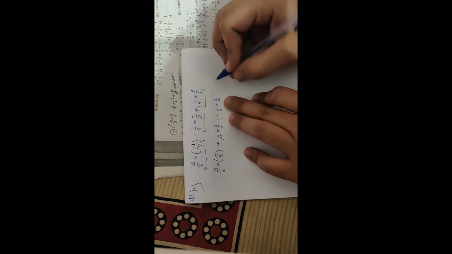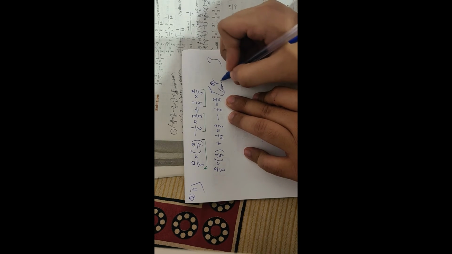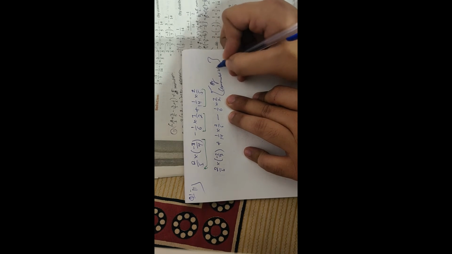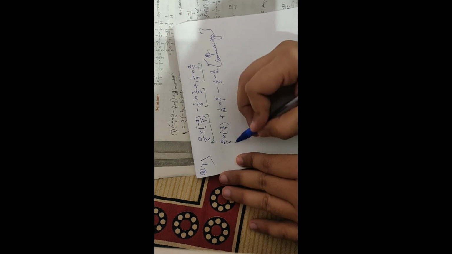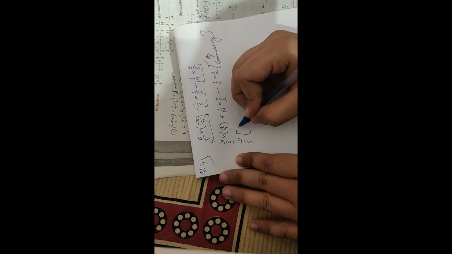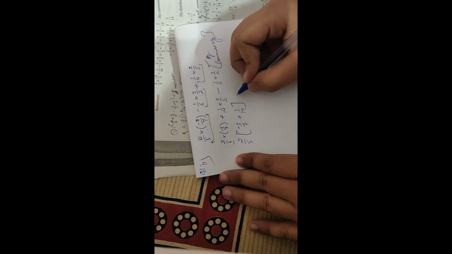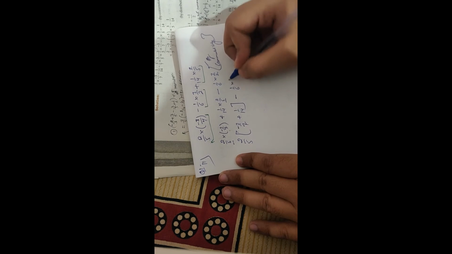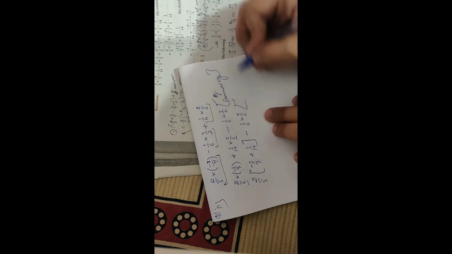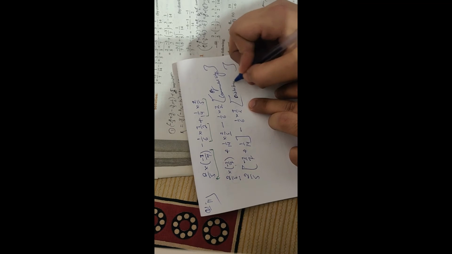So this you can write by commutativity, because we are rearranging them. Now 2 upon 5 and 2 upon 5 is common, so if you take 2 upon 5 common out, this will leave minus 3 upon 7 plus 1 upon 14. This is negative 1 by 6 times 3 upon 2. Now yes, you can recall the property, this is by distributivity.